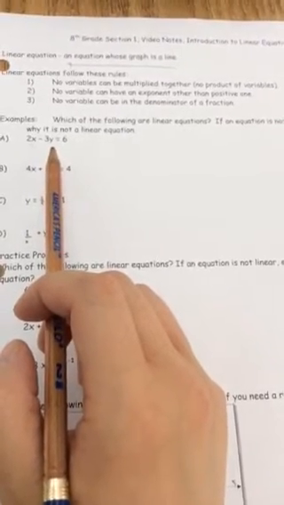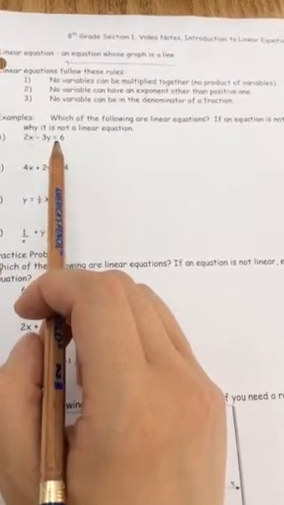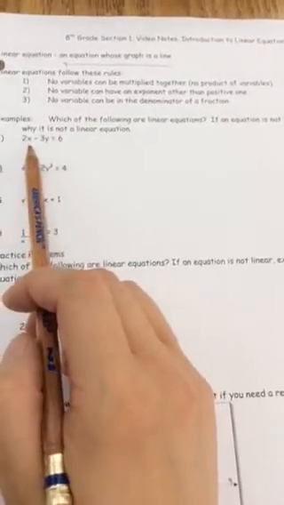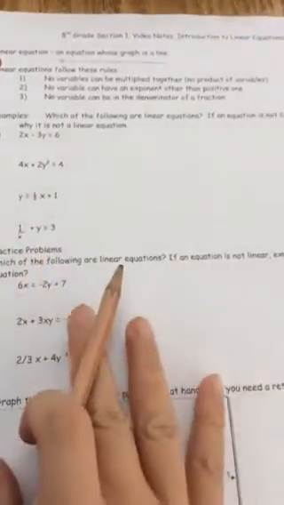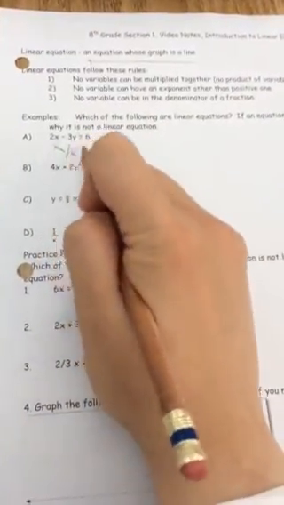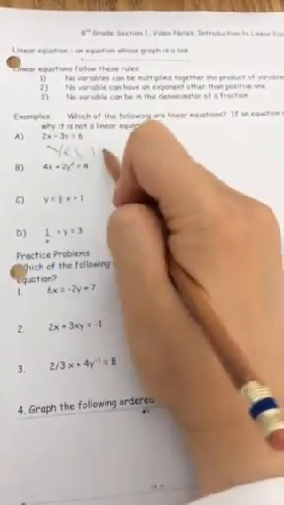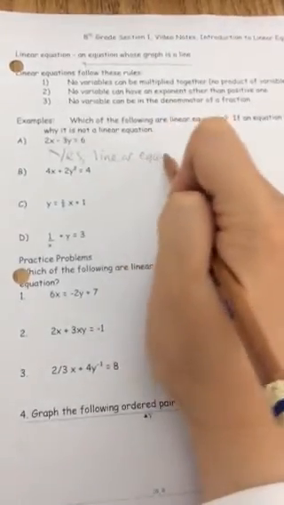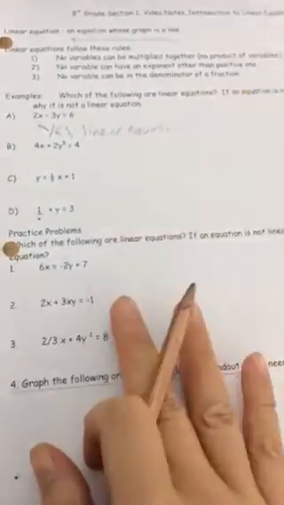My third rule is that no variable can be in the denominator of a fraction. If you notice, both of these variables are not in the denominator. So I'm going to say yes, this is a linear equation, and it's a linear equation because it obeys all three rules.